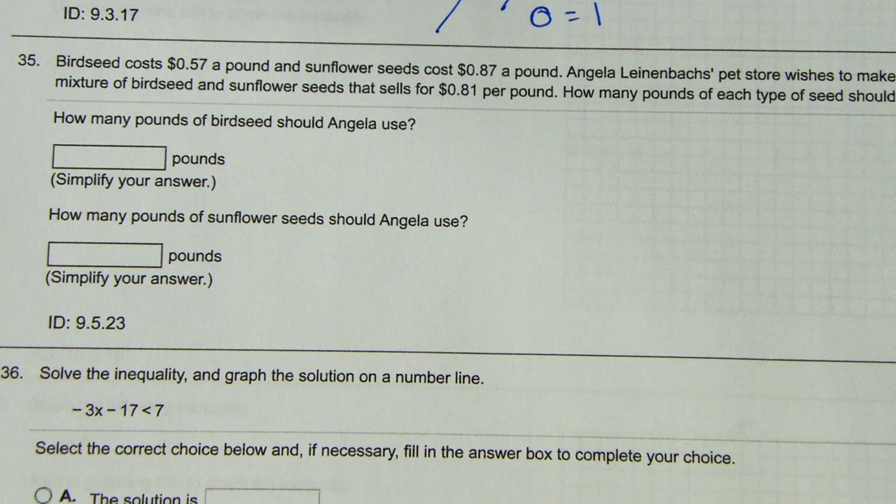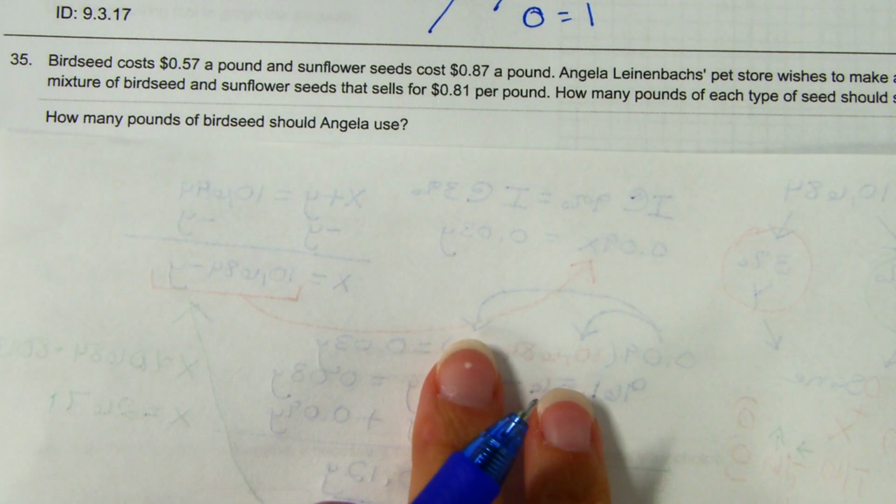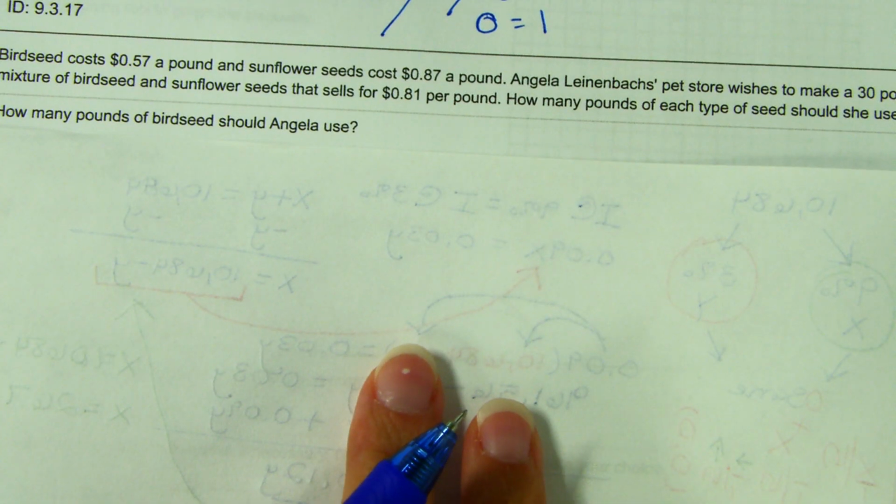of information in here. It says birdseed costs 57 cents a pound and sunflower seed costs 87 cents a pound. Angela's pet store wishes to make a 30-pound mixture of birdseed and sunflower seeds that sells for 81 cents per pound. So how many pounds of each type of seed should she use? So much information, which is why I like the table.